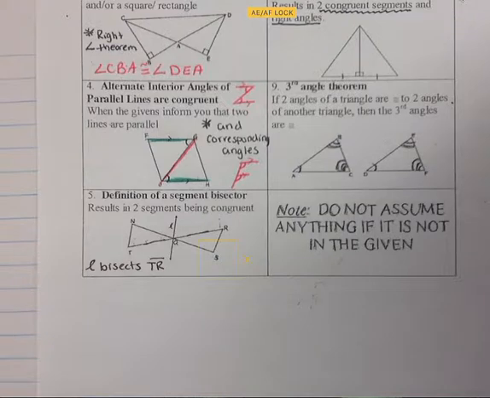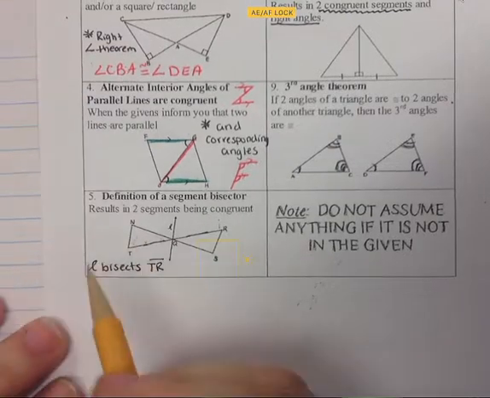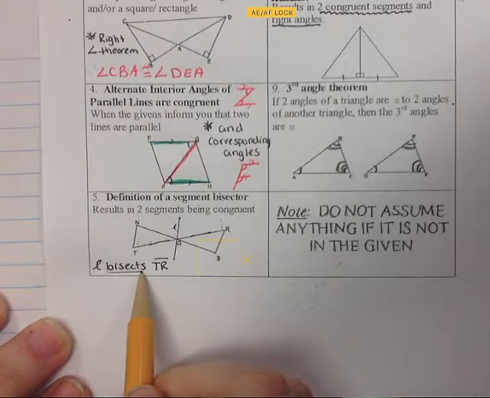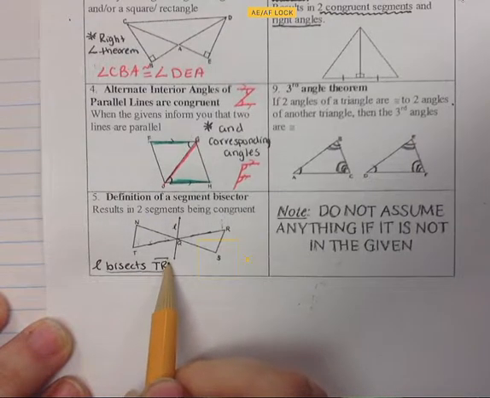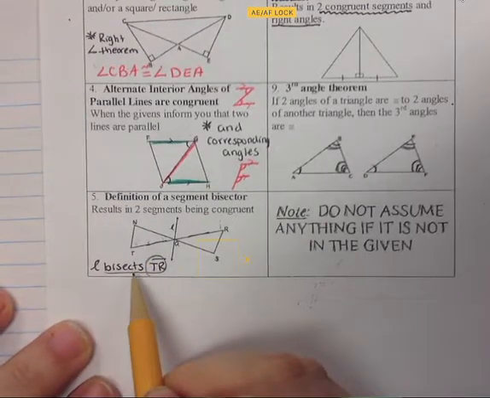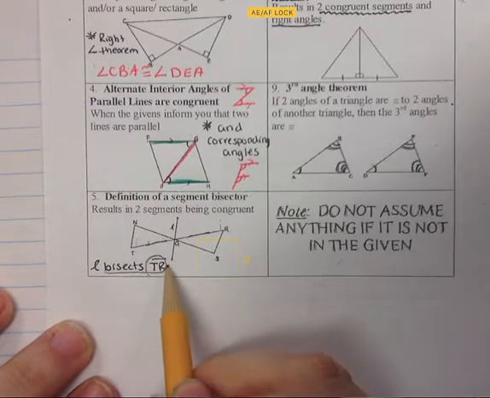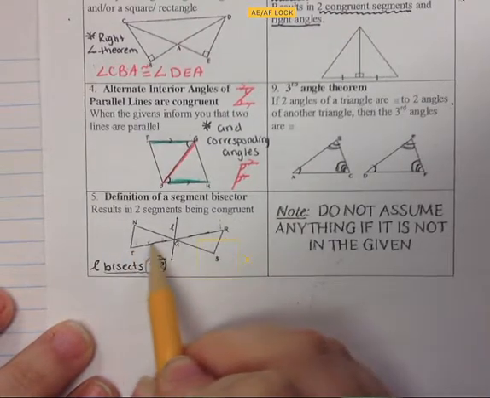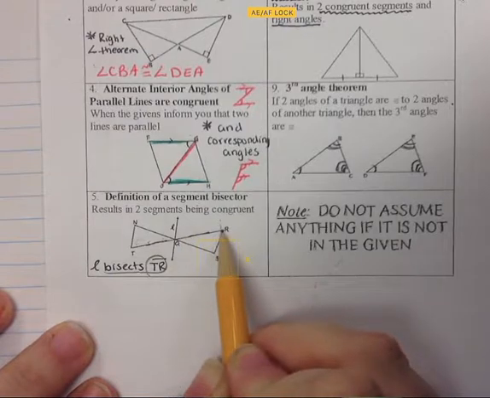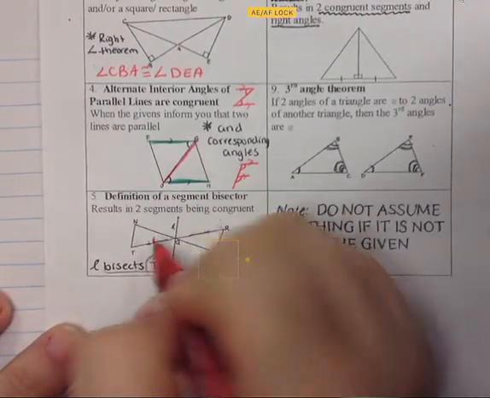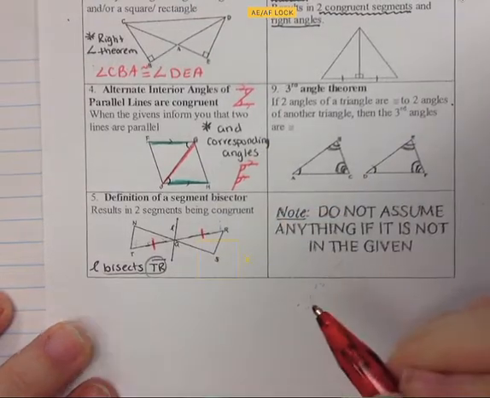What that means is you want to underline the word bisect so you know what's happening, but then circle the next part because that tells you what is being bisected. When you circle the TR, that's what you focus on. You go to TR. TR is being cut in half. So I can cut TR into two congruent sections.